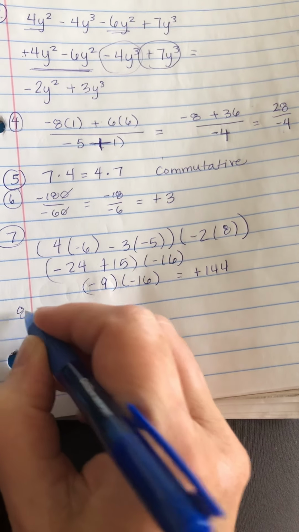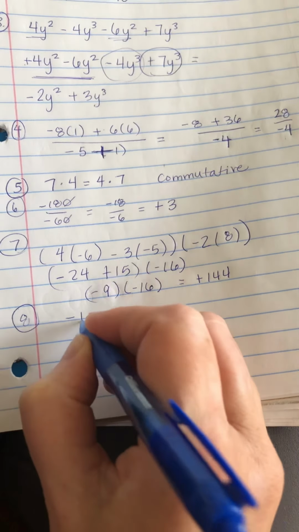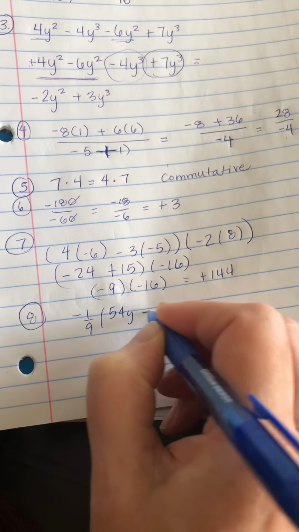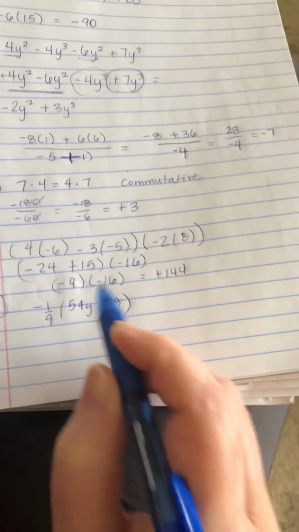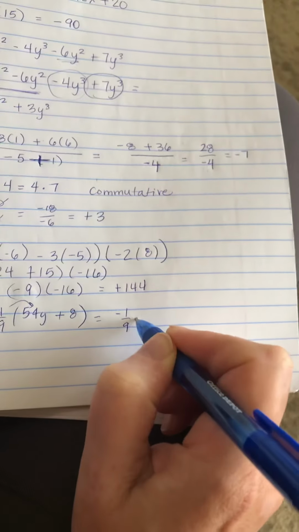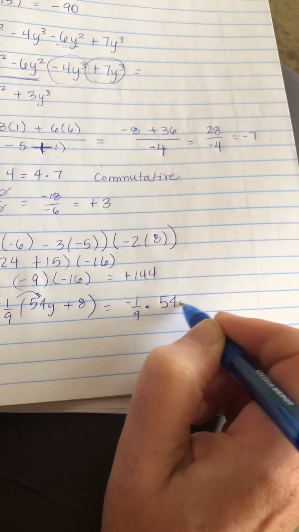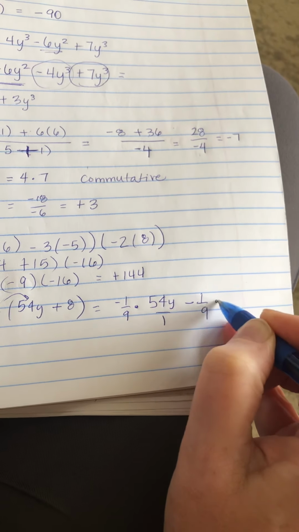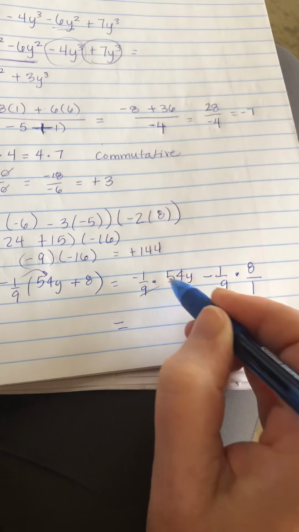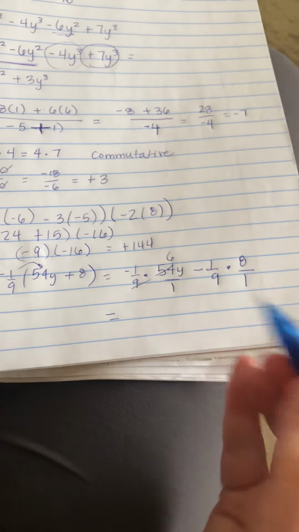Number 8. It says to use the distributive property. Worked one of these in class right before the test. You're distributing -1/9. So -1/9 is getting multiplied by 54y, and -1/9 is being multiplied by 8. Just cross out before you work it.